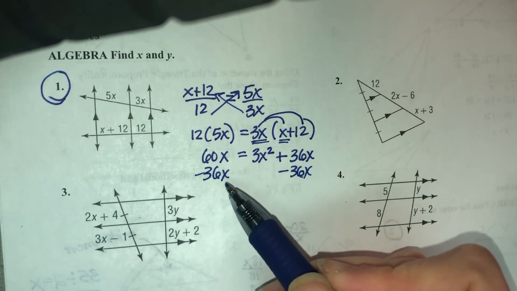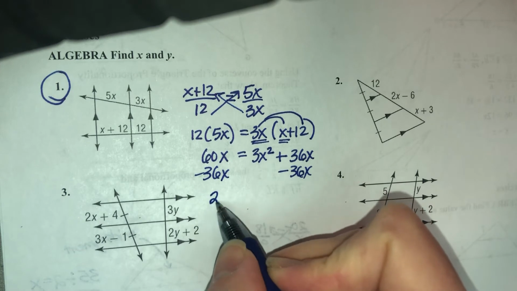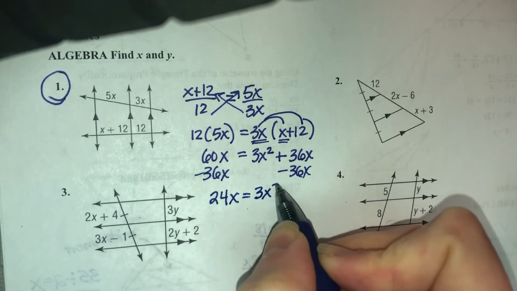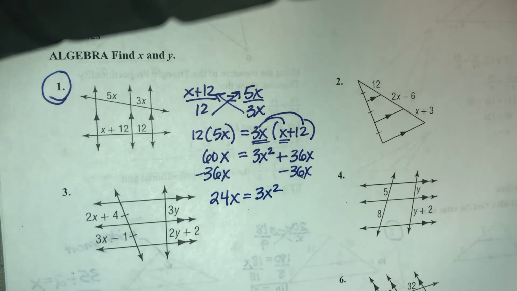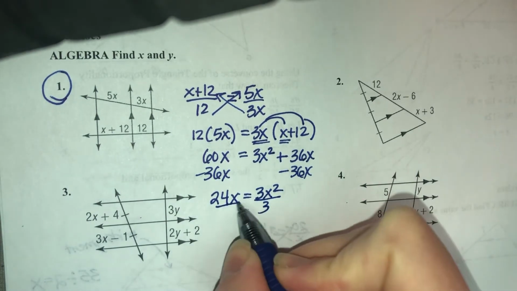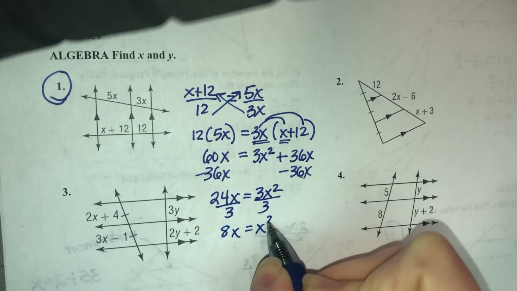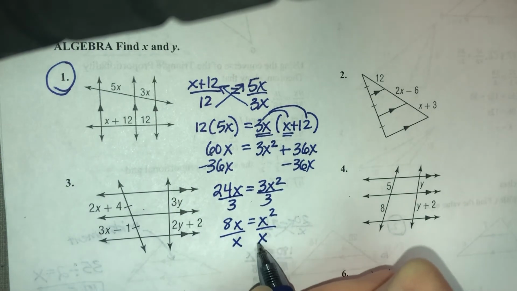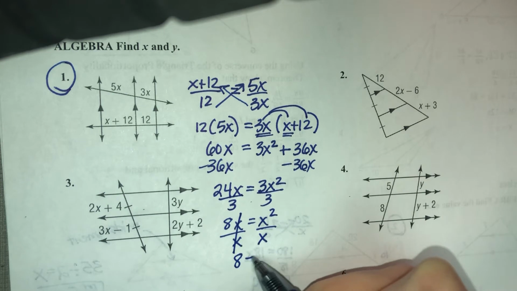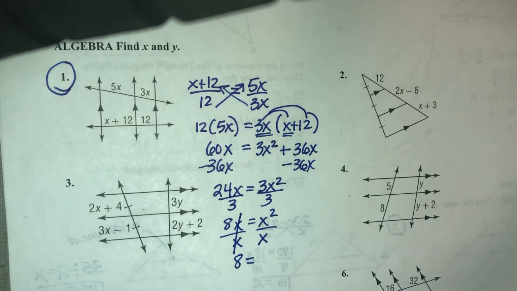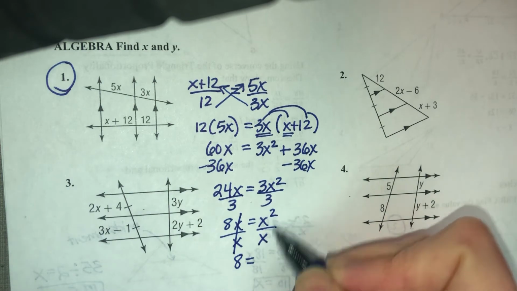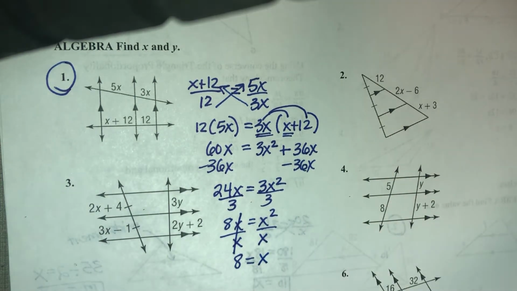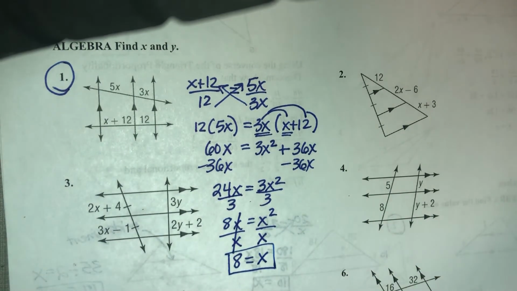60x minus 36x is equal to 24x, and that is 3x squared. Now, I'm going to divide both sides by 3, so I'll have 8x equals x squared. And now, I'm going to divide both sides by x. These x's will cancel because x divided by x is 1. And now I'm going to do x squared divided by x, which cancels 1x but still leaves the other one. And that means x is equal to 8. And that one is done.